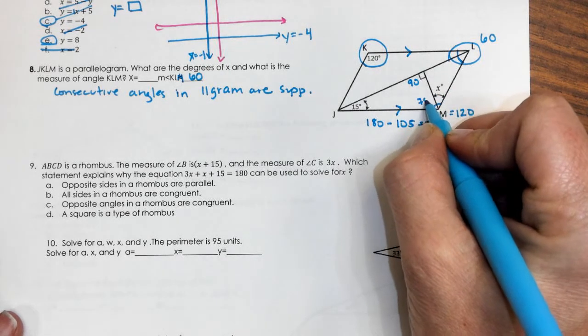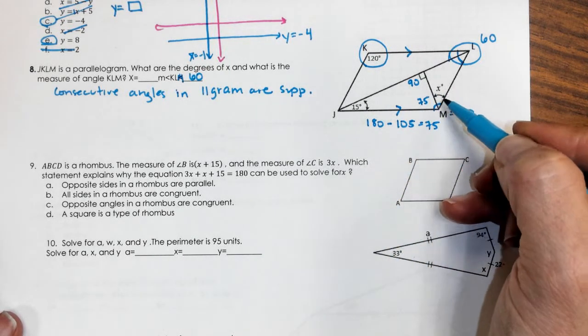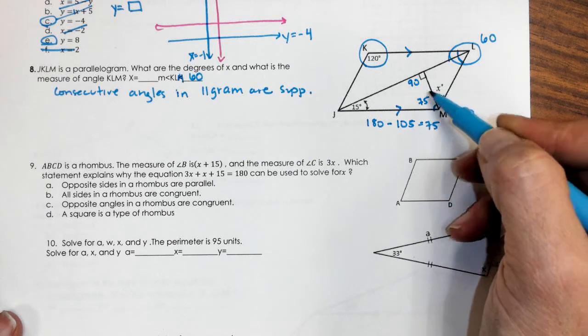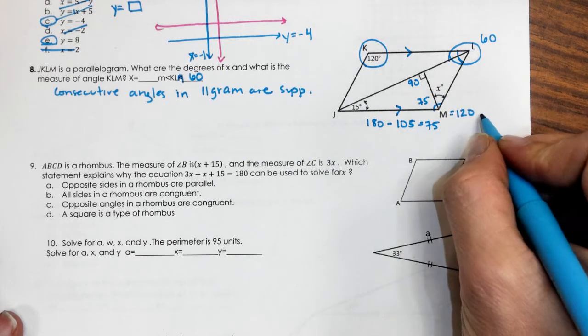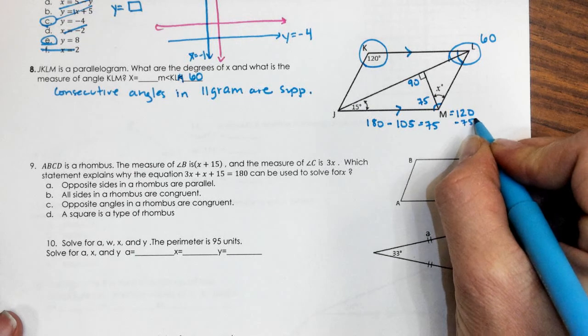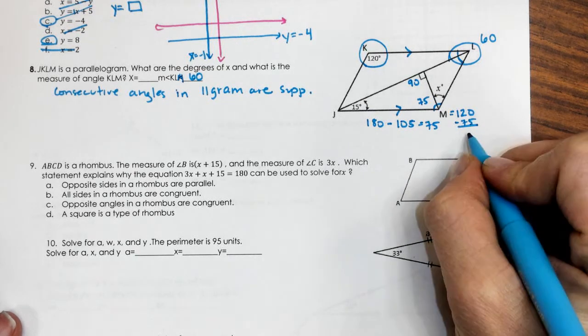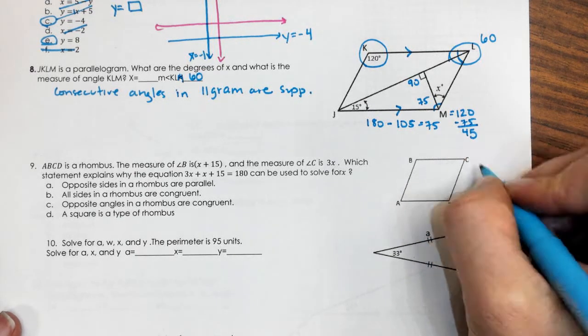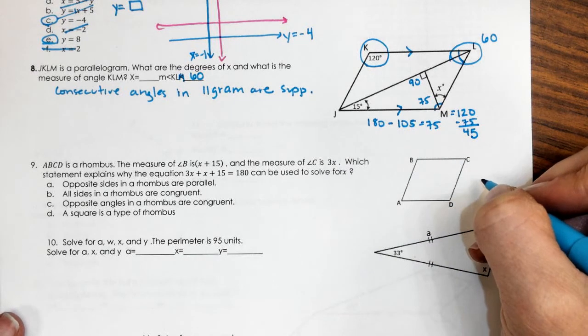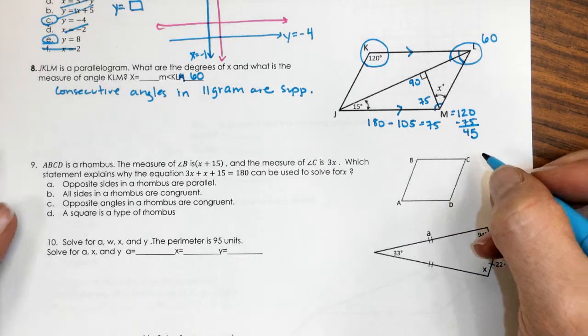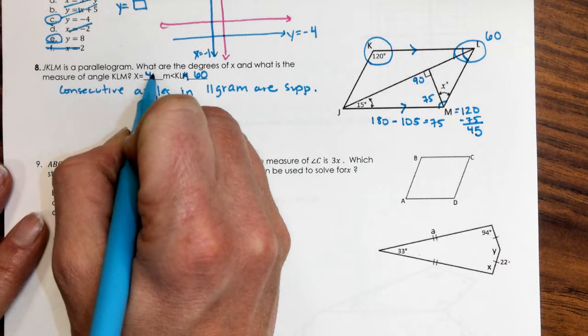So this is 75. And we know that this whole angle is 120, so 120 minus 75. Okay, so that equals 45. All right, that's that. So x equals 45.